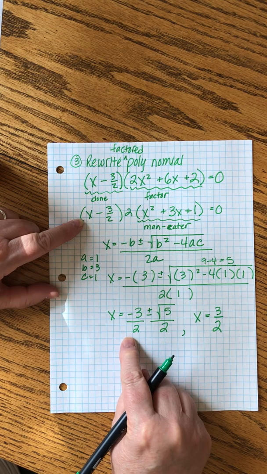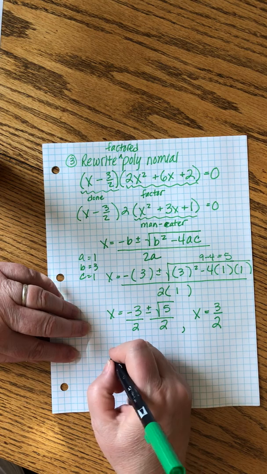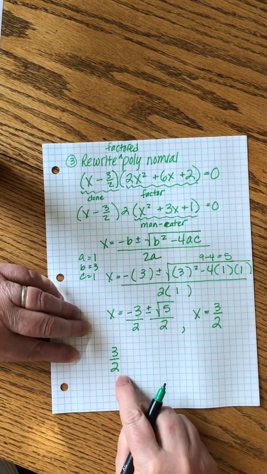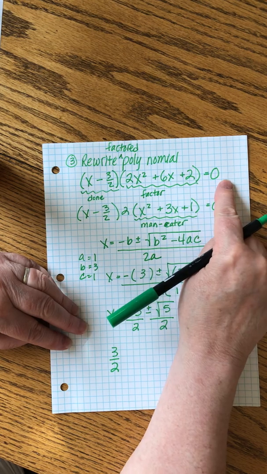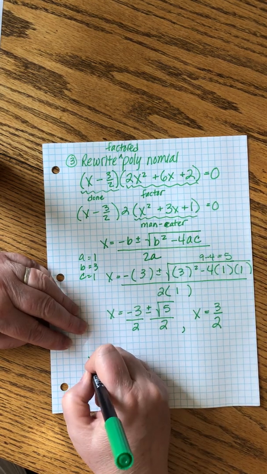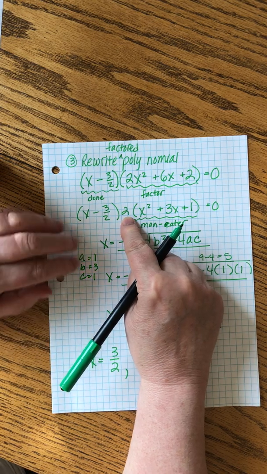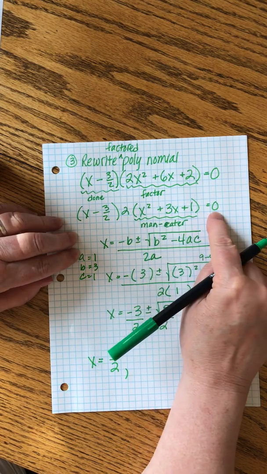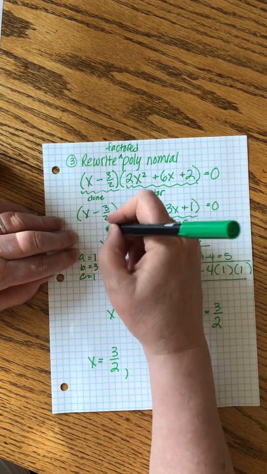X could equal, and John writes them out. I'm going to go ahead and write them out. This one would be first. That's the first option. If x is 3/2, this turns to 0 and the whole thing is solved. We don't have to consider this 2 because there's no way that the 2 can turn into a 0 and flip this whole thing. So the 2 we can ignore.